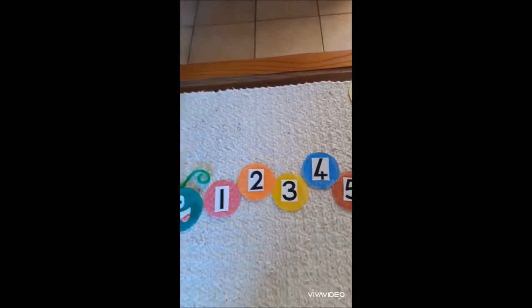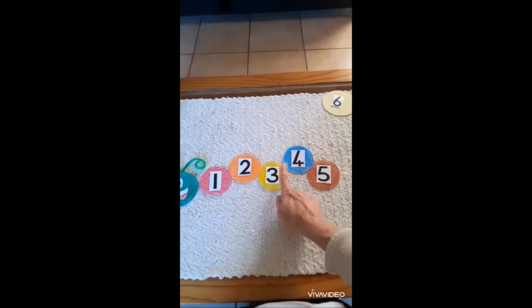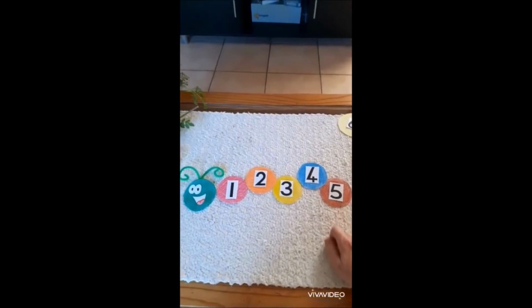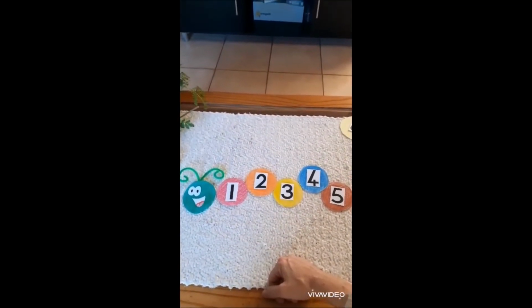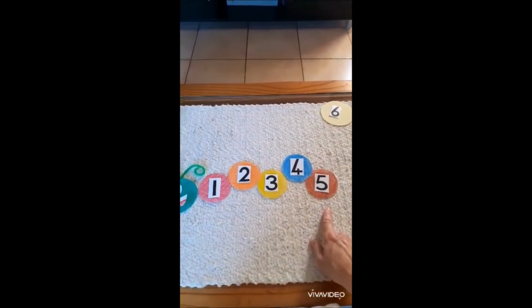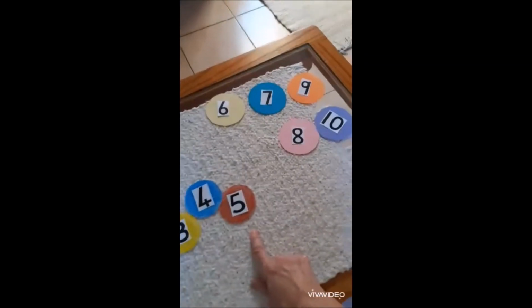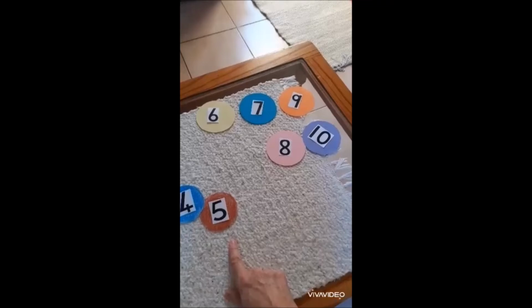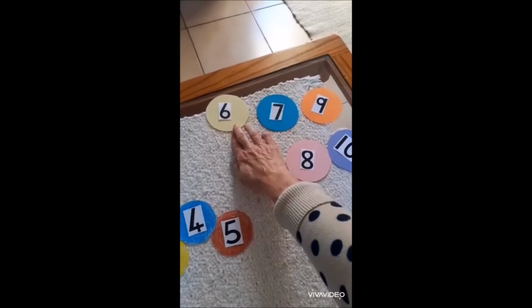Oh, he's coming on along nicely. There's our numbers, 1, 2, 3, 4, and 5. Look, he's looking a lot happier already. Now, our younger children that are still learning to count, you can stop at this number. And for the ones that can count nicely to 10, this is good practice. You can carry on. So after 5 comes number, that's right, number 6.